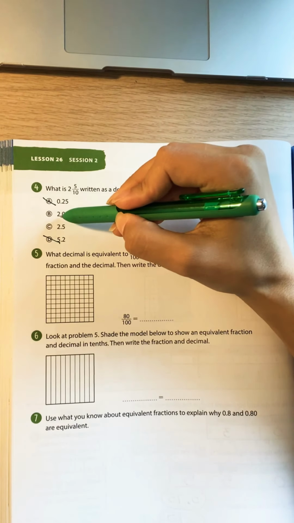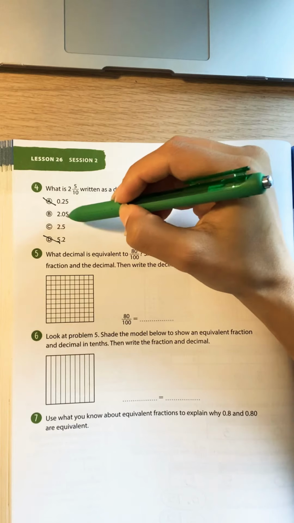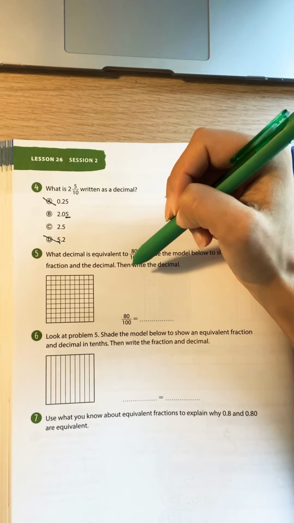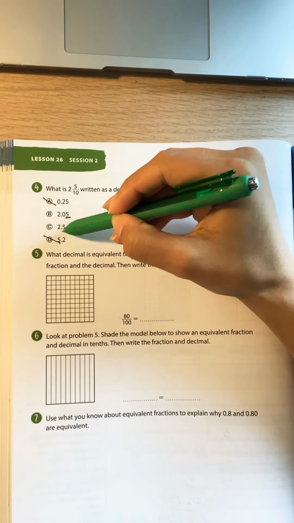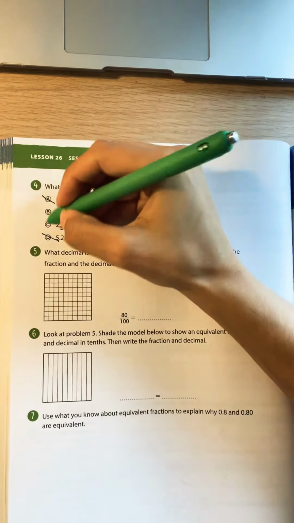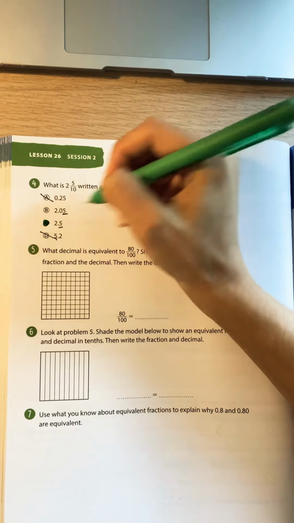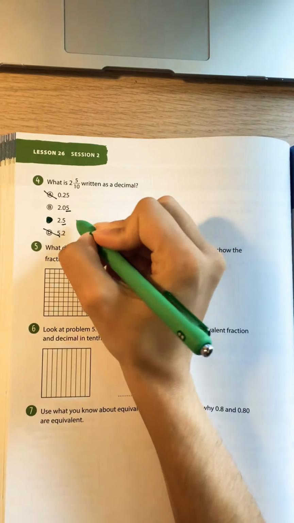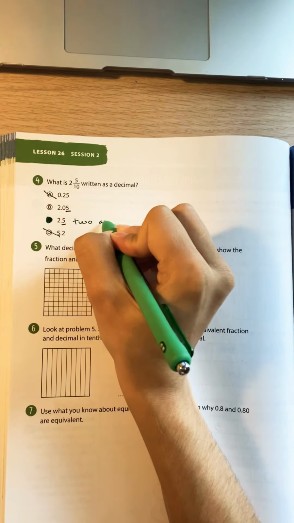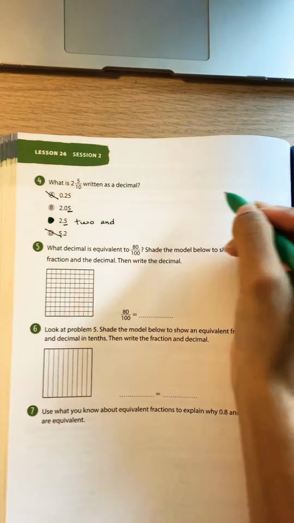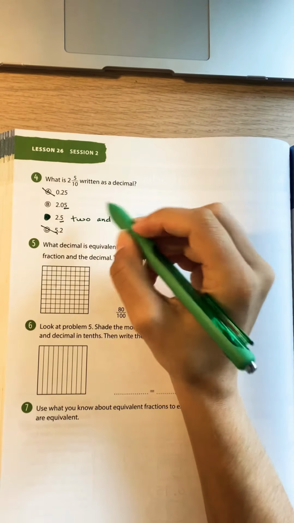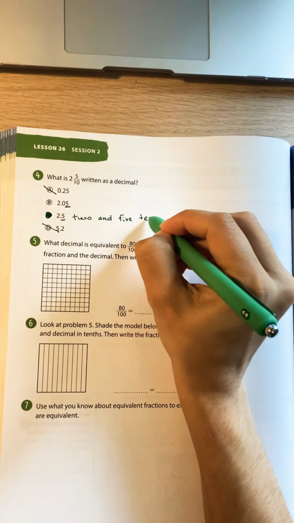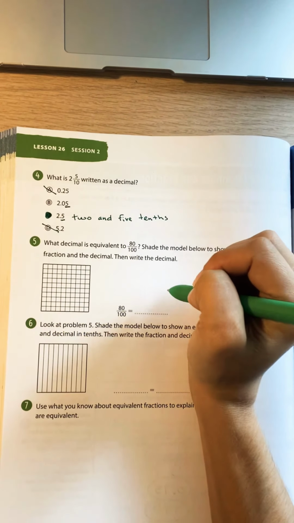This says 2 5 hundredths, because this is the hundredths place. This says 2 5/10, because this is the tenths place. So 2 5/10 is right there. 2 and, because the decimal says and, 5, because there's the number 5, and that's in the tenths place, so I write tenths.